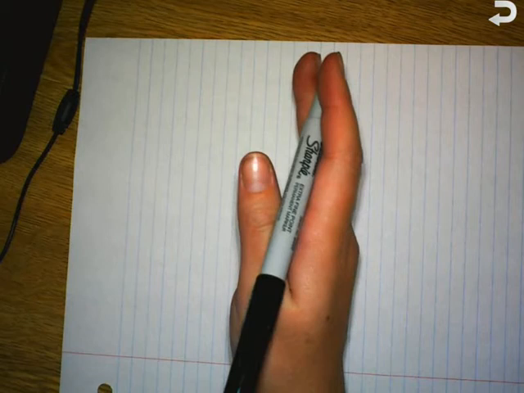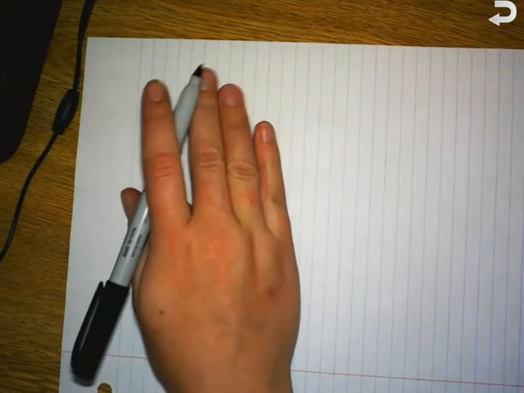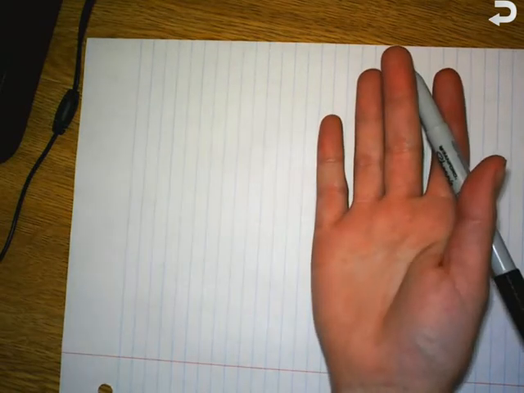And if you put your hand in the middle of the page, the cool thing about this is that everything on this side is just a copy or a mirror image of this side.